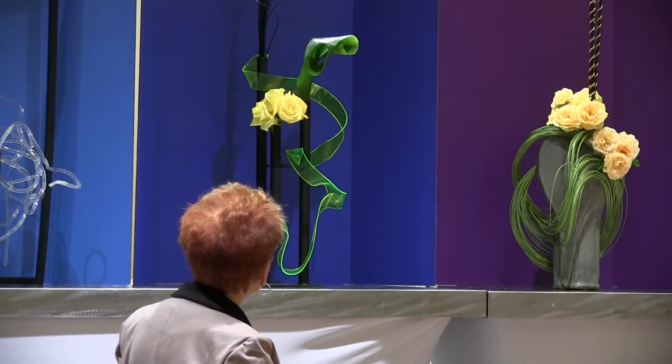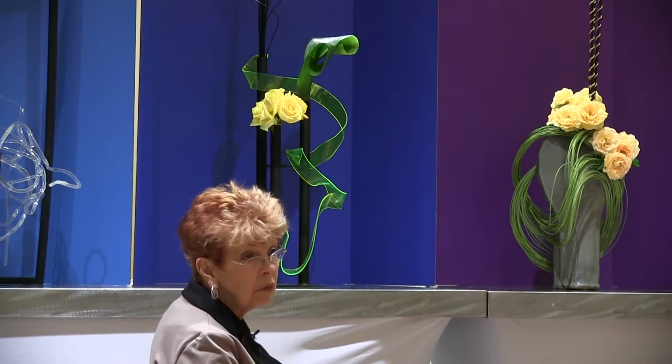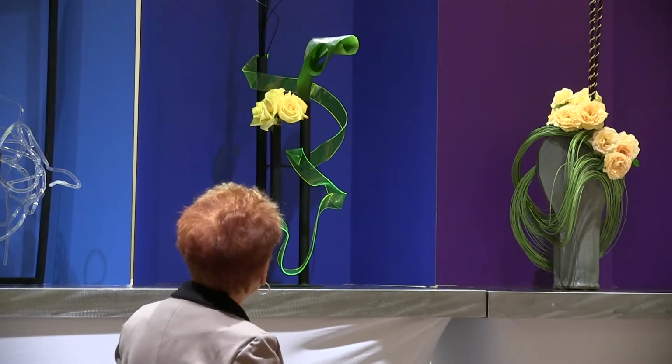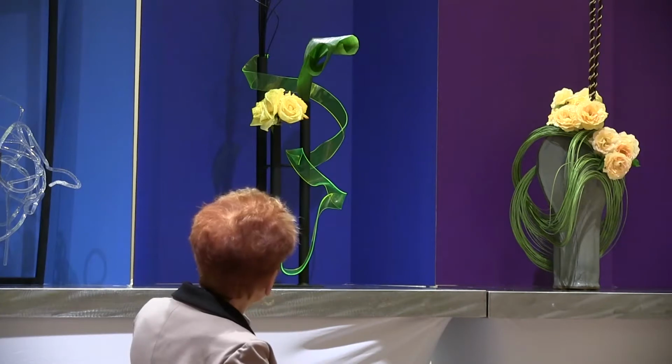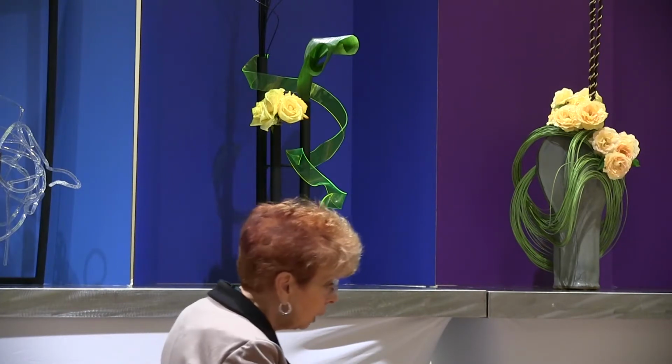The roses will hold in there just themselves for however long you want them. And the green chartreuse ribbon then is an acrylic piece.